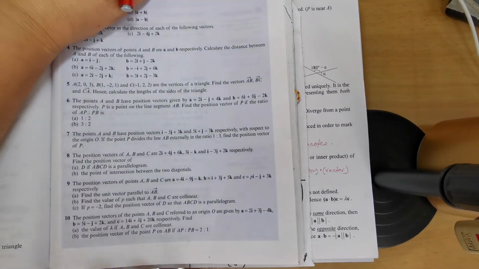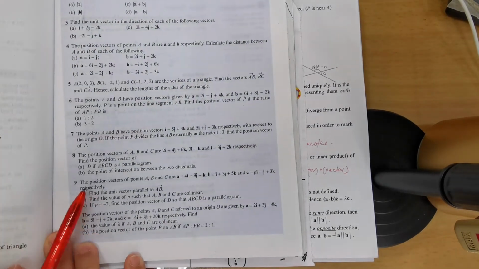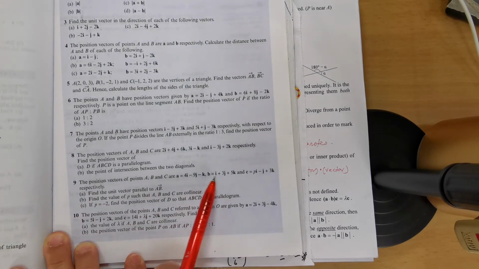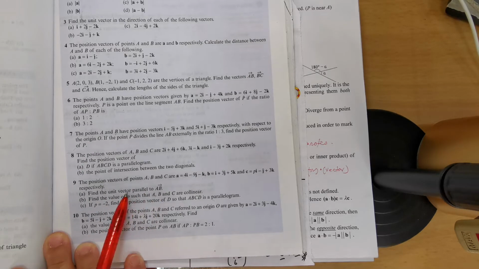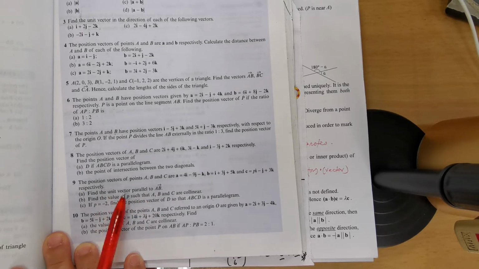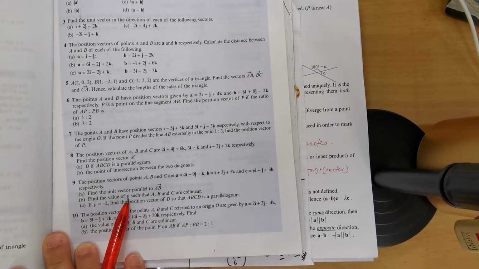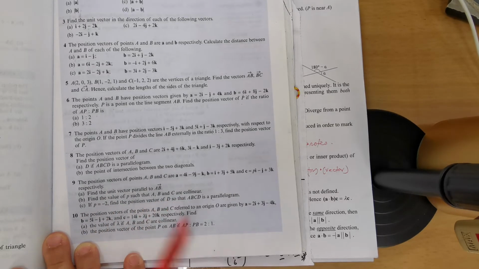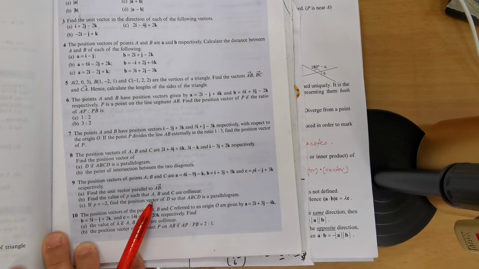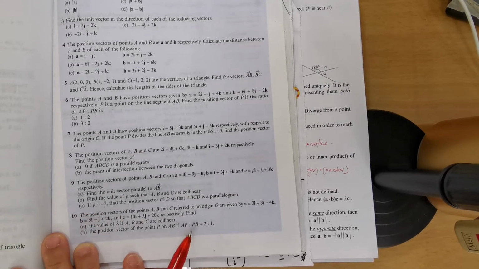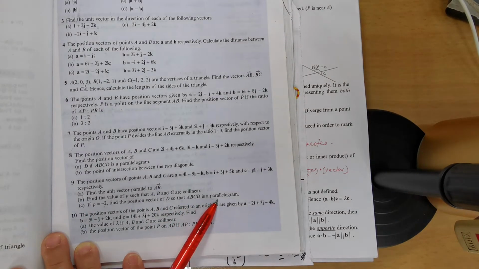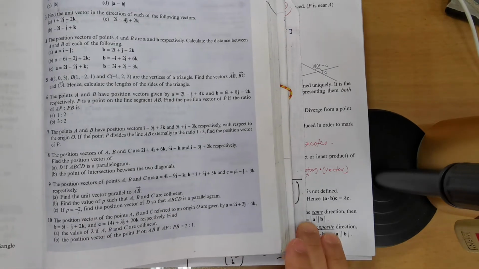Now I'm going to do question 9. Question 9 says the position vectors of A, B, C are given. Then find the unit vector parallel to AB, or in the direction of AB. Unit vector, you know, right? We have done that. Find the value of P such that A, B, C are collinear. Then part C: if P is -2, find the position vector of D so that ABCD is a parallelogram. Question 9 is quite long, so we go part by part.